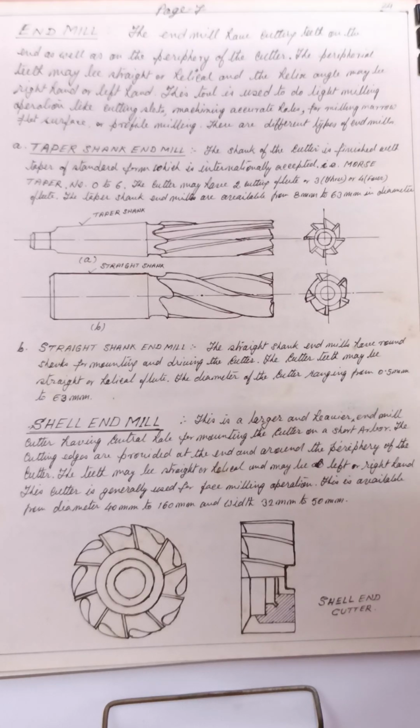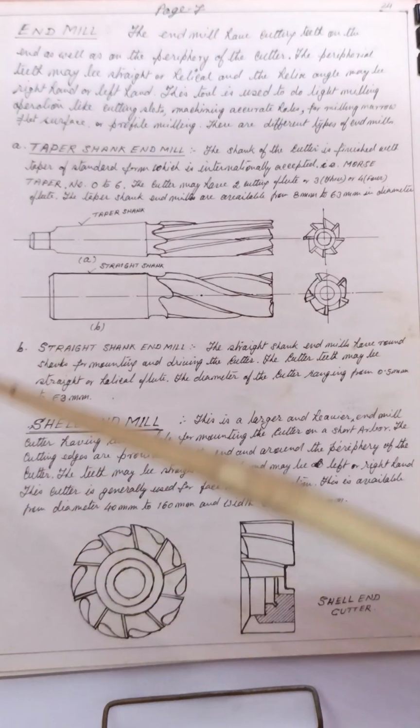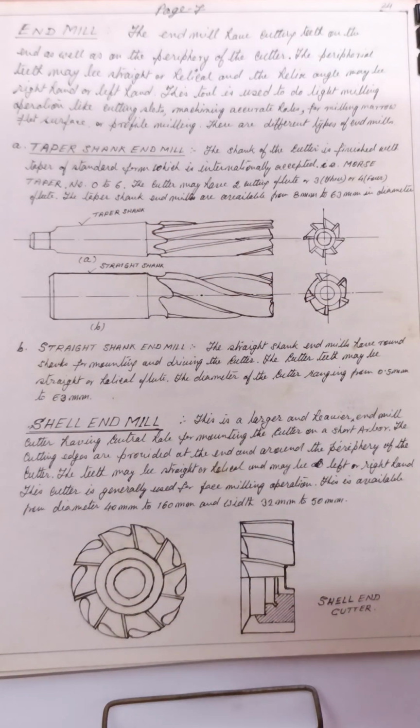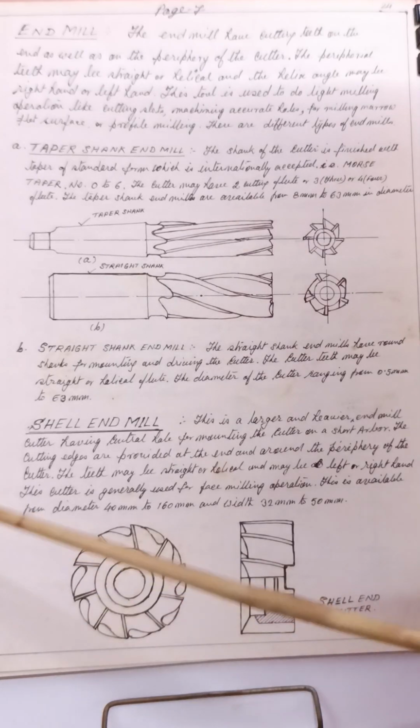Taper shank end mill, what I explained to you, and next one is straight shank end mill. Taper shank end mills are held in taper adapters, and straight shank end mills are held in collets or drill chuck on milling machine.